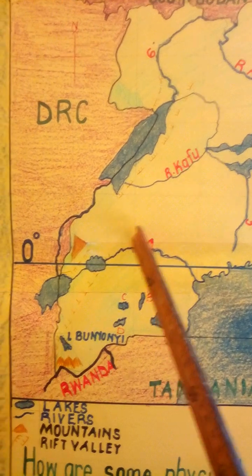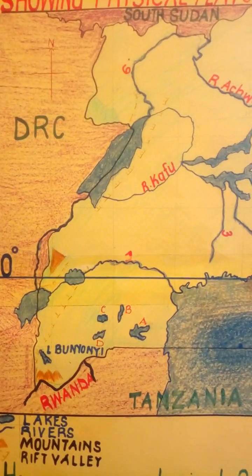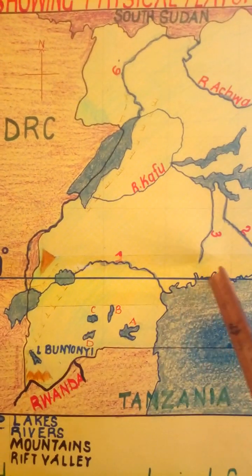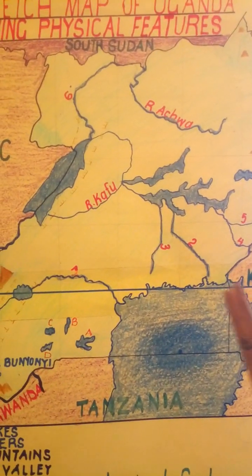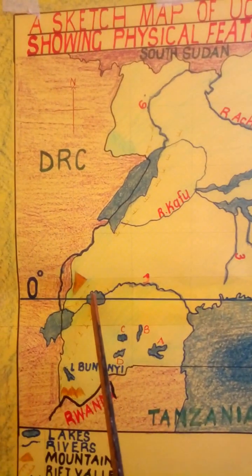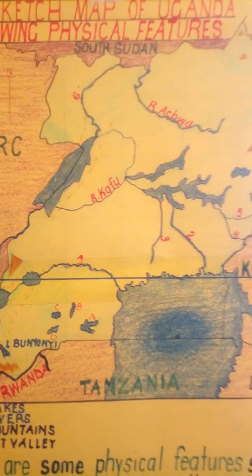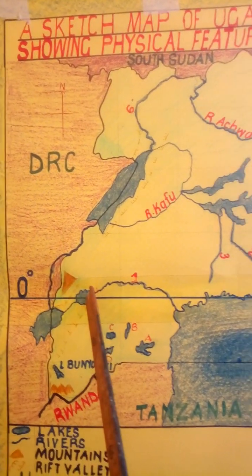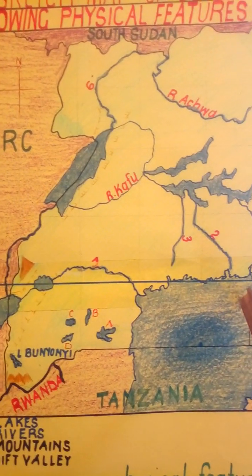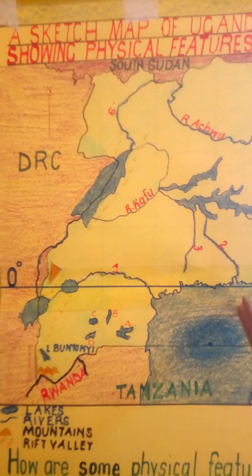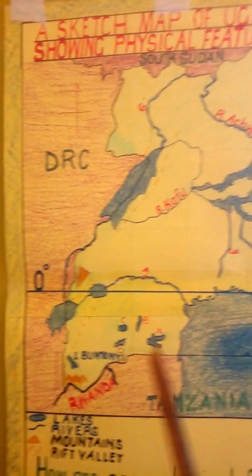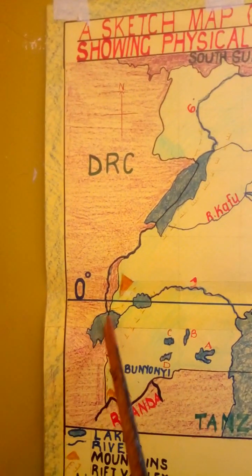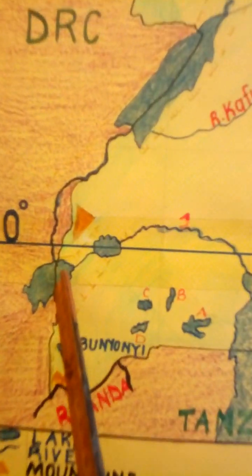Then we have this one which is crossed by the equator. We have 2 lakes in Uganda crossed by the equator, which is marked 0 degrees, and those lakes are Victoria and George. So when you're drawing the map of Uganda and put the equator there, make sure that the equator crosses Lake George and Lake Victoria.